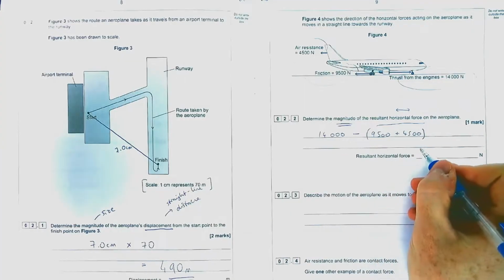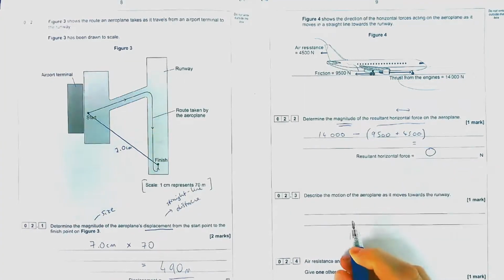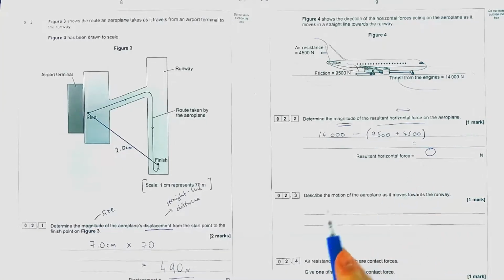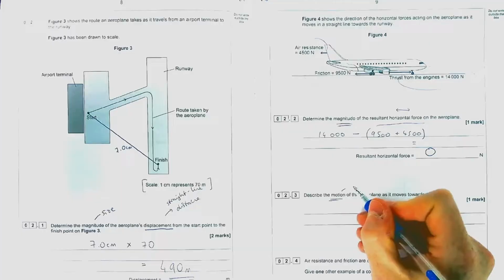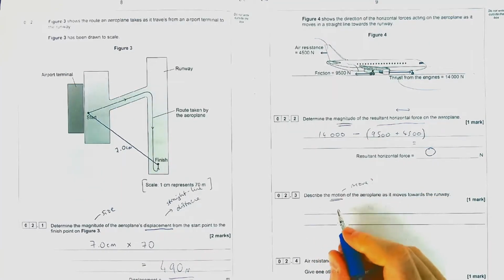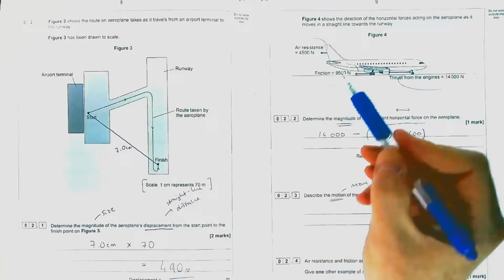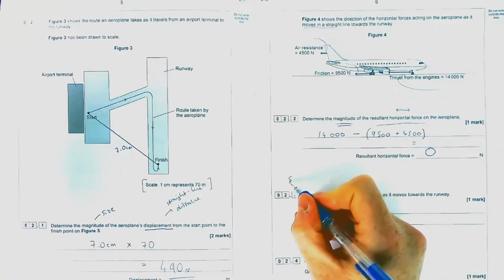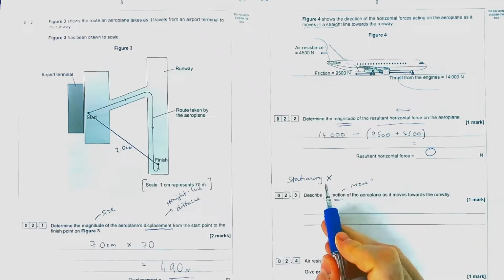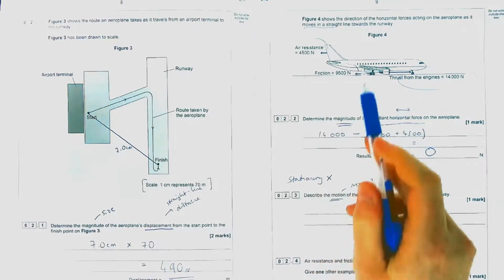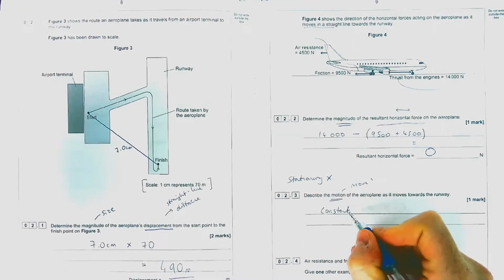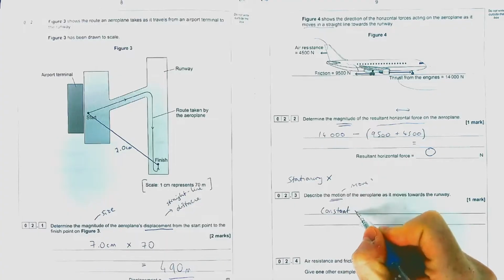Now, as it's zero resultant force, we can then describe the motion. So how does it move as it goes along the runway? And it's just a describe question, not an explain question. Now, we should know it tells us it's already moving, so it's not stationary. Really common misconception that if it was stationary originally, it would be stationary now. However, it's moving already. So if it's moving already, it's going to travel at a constant velocity or a constant speed. Don't say constant motion, I wouldn't say uniform motion here, constant velocity is what you're looking for.